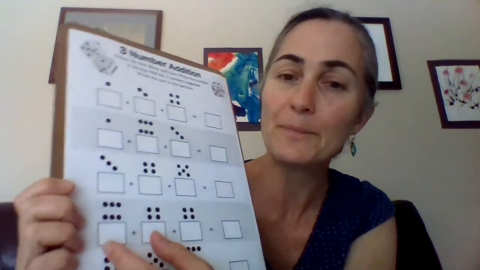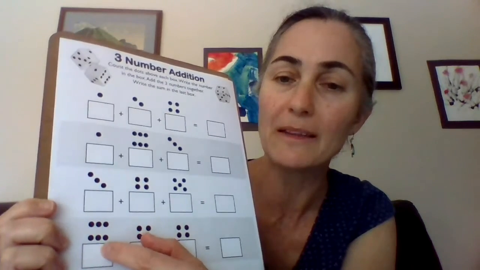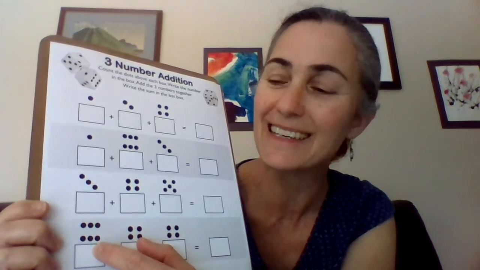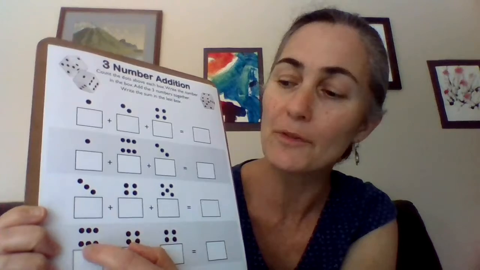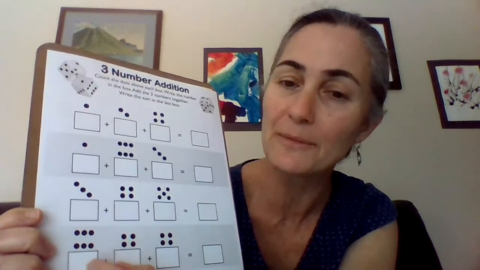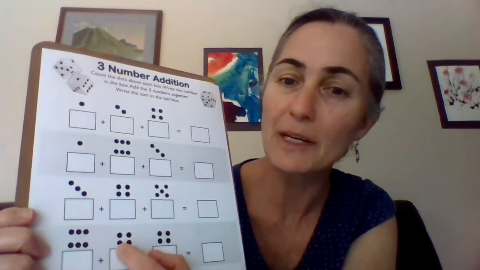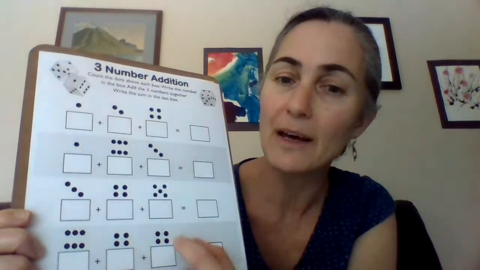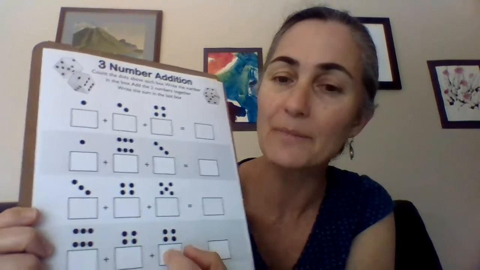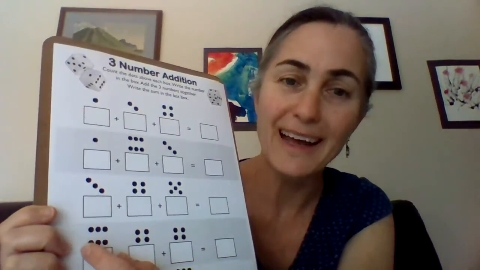That's not a teen number yet, 7. But as you work your way down here, 3 and 3, recognize that from the dice? 1, 2, 3, 4, 5, 6. You write your 6 here. You see how many that is. You write that number. Same one here, you write it again. And then you just add on as you're counting.